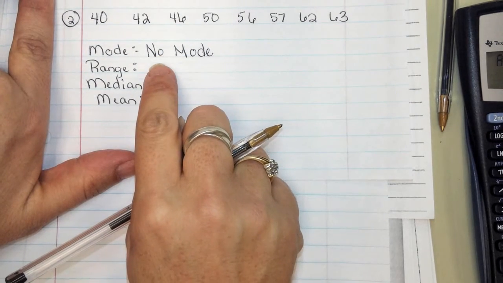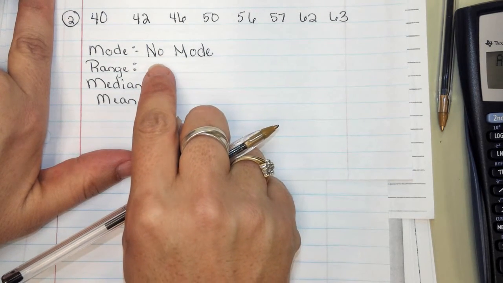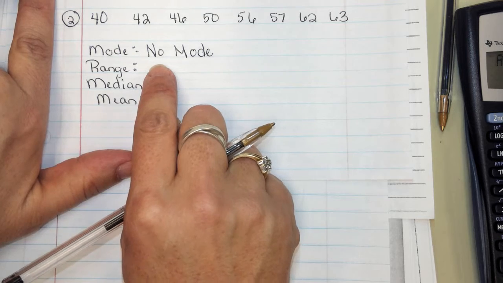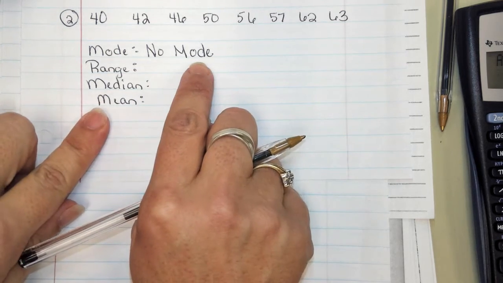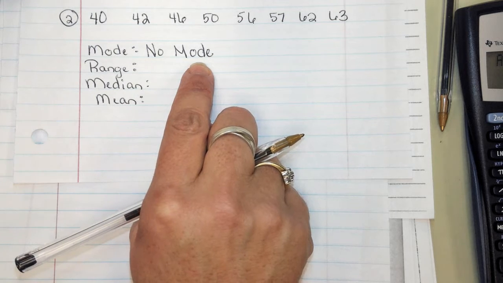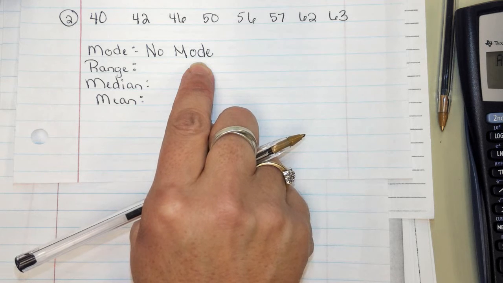Okay? Listen, you've got to use a word here. Don't put a 0, because that means to me you mean 0 is the mode. Either put no mode or put none. Okay? If 2 numbers repeat, you can have 2 modes. You can have 3 modes. Okay? If it's repeating multiple times.